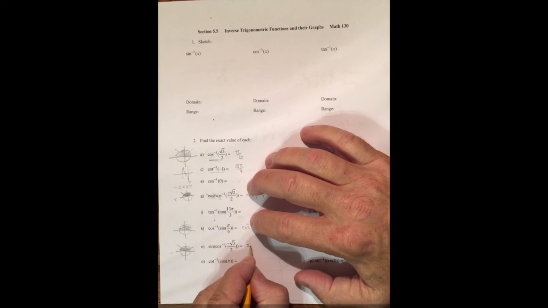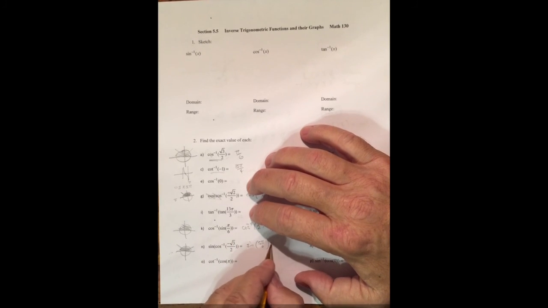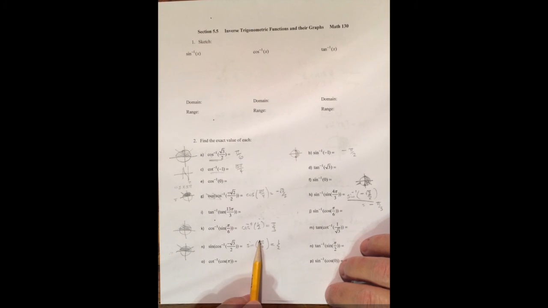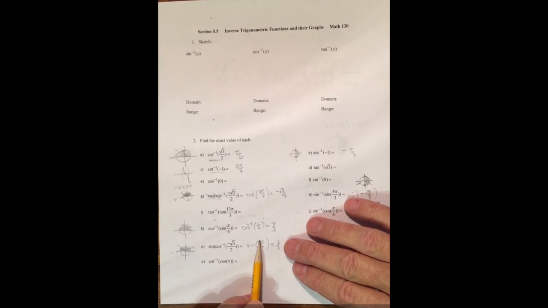So I need the sine of 5 pi over 6. And that's just a half. The reference angle would be pi over 6. The sine of pi over 6 is a half. And in quadrant 2, the y values are positive.